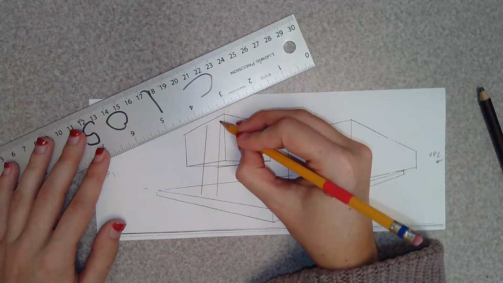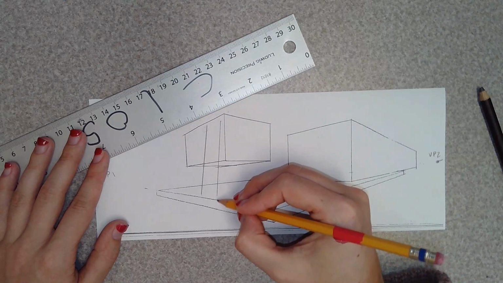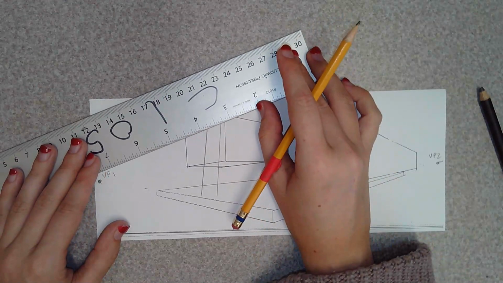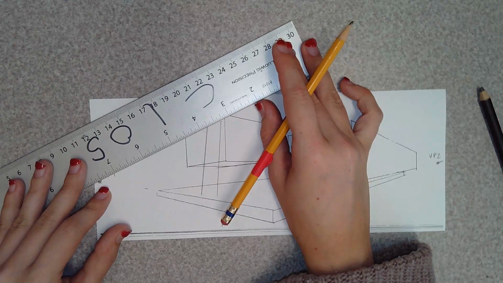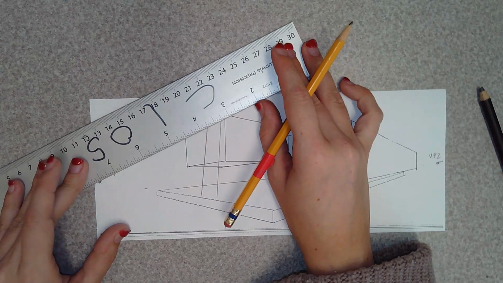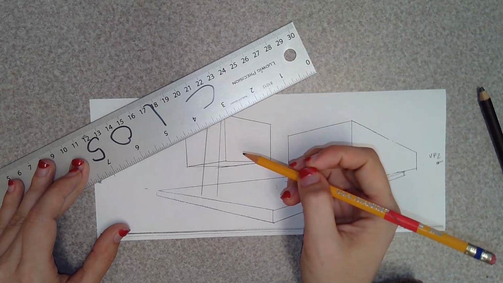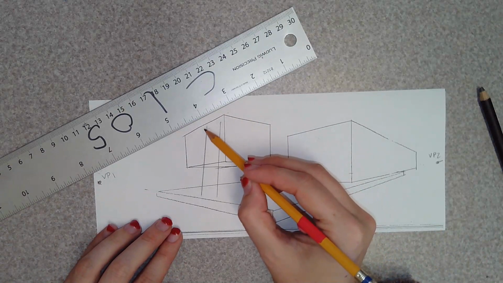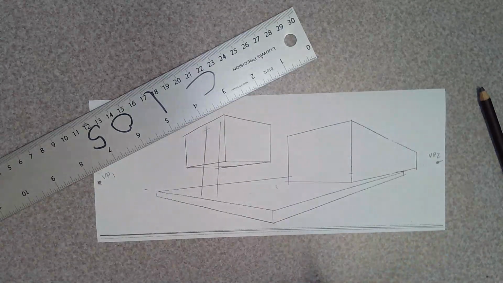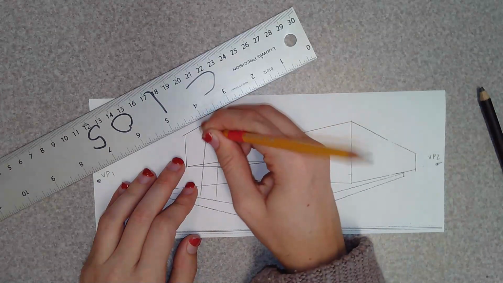So I'm going to take the top of this right line and the bottom of this right line, the side of my ladder, line it up to the vanishing point 1 and to the top of my ladder there. And then I'm just going to make a little slash mark. That is where the top of that back portion, the left side of my ladder, should be. I'm going to go ahead and erase the itty bitty top.